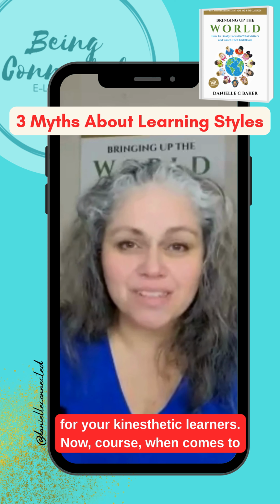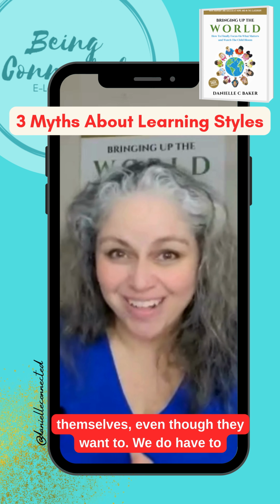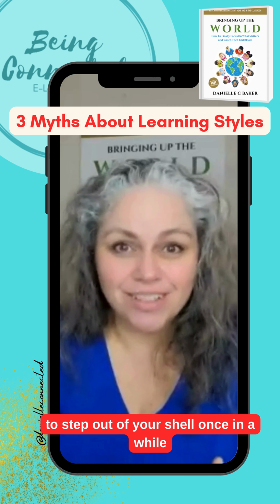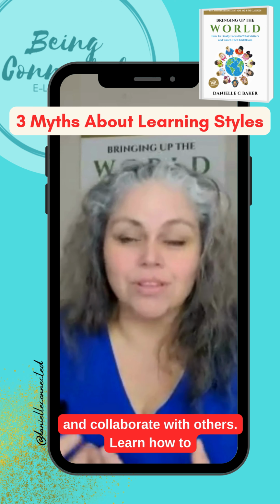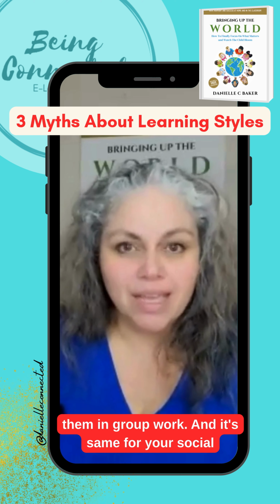Now, of course, when it comes to solitary learners, you can't always have them work by themselves, even though they want to. We do have to teach them that in real life, you're going to have to step out of your shell once in a while and collaborate with others, learn how to problem solve with others. So it is important to include them in group work.